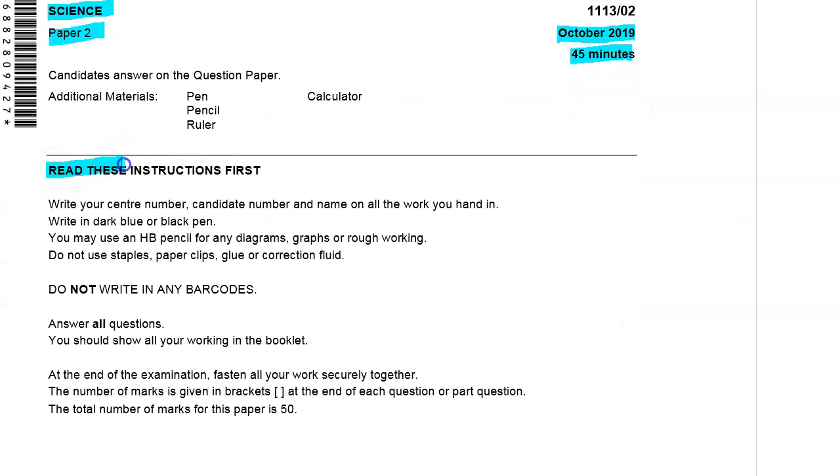Always read the instructions first. You're supposed to have a pen, a pencil, and a ruler. You also need a calculator. Remember, you're supposed to show all your workings in the question paper or in the booklet. And of course, the total mark of this question paper is 50.